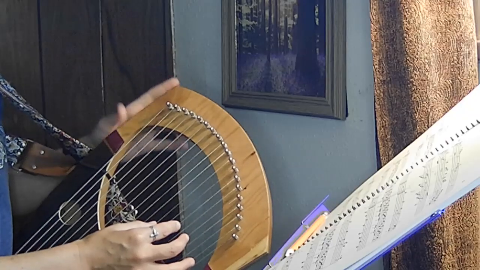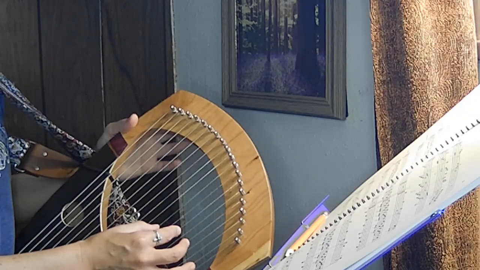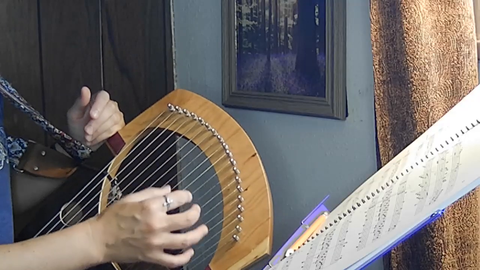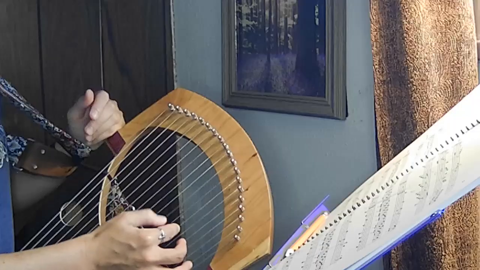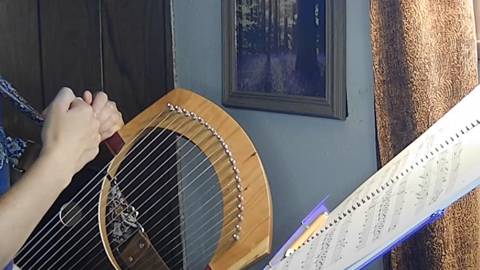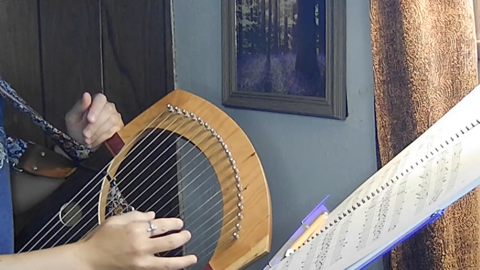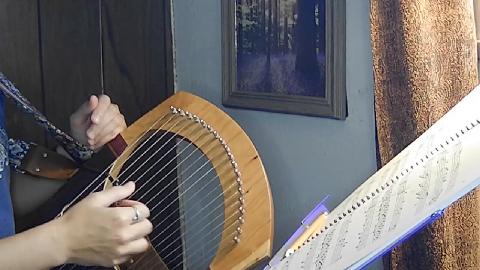So anyways, just a little bit of a note there that if you're finding that difficult, it is one of the more challenging parts of the piece. But just with a little bit of practice, I think you'll be able to get it, no problem. Okay, so that chord right here is a quarter note.